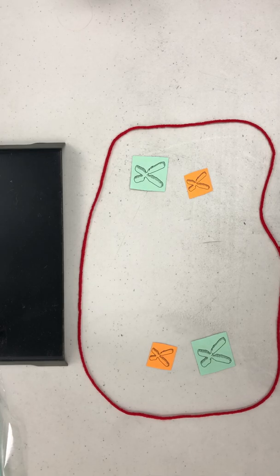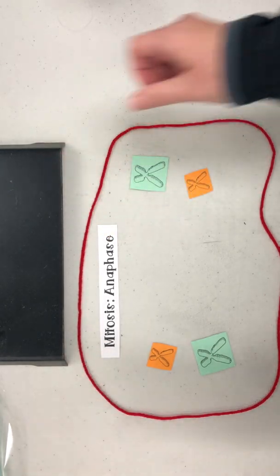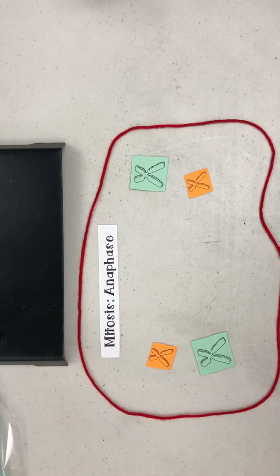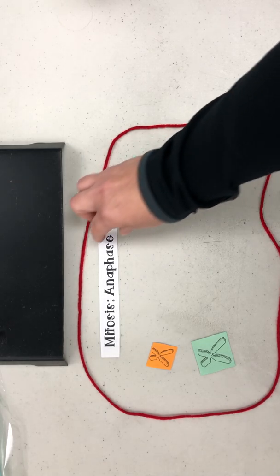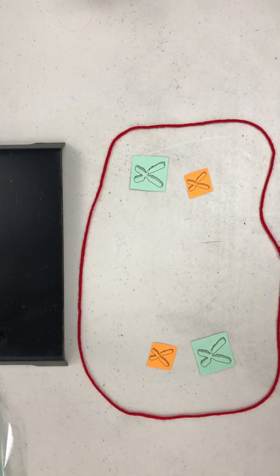What's that one called? Anaphase, okay? So now we are in mitosis anaphase. So draw this on your paper. I'll wait a few seconds for y'all to do that. All right, so now we have our 2 sets of chromosomes separated away from each other, and the cell is ready to finish dividing, okay?